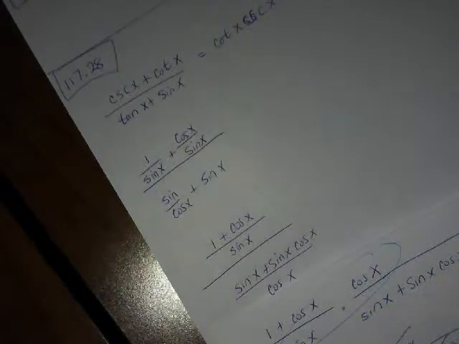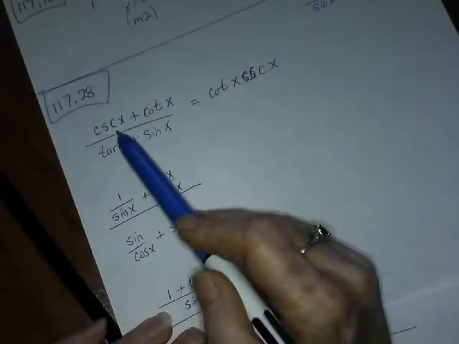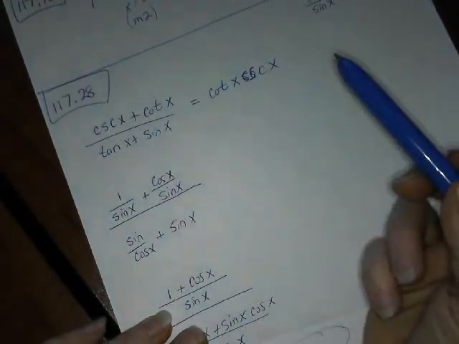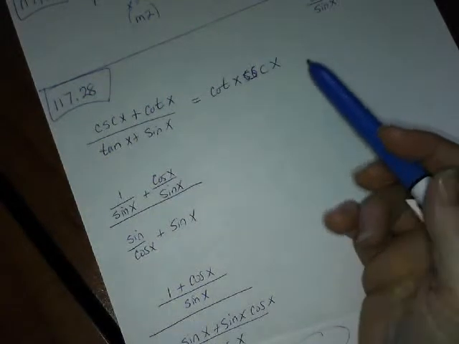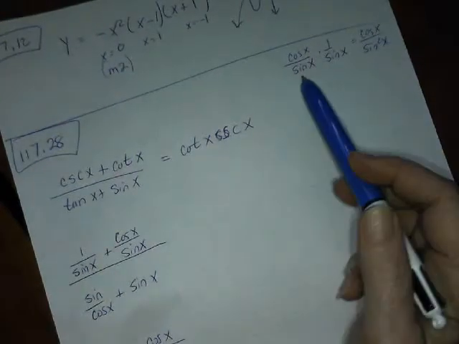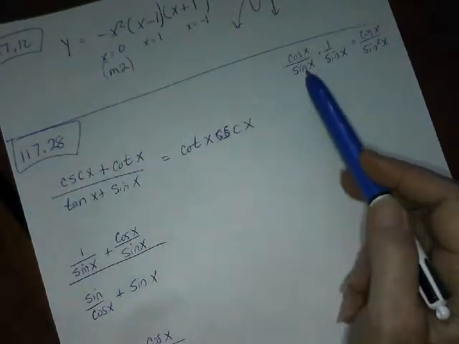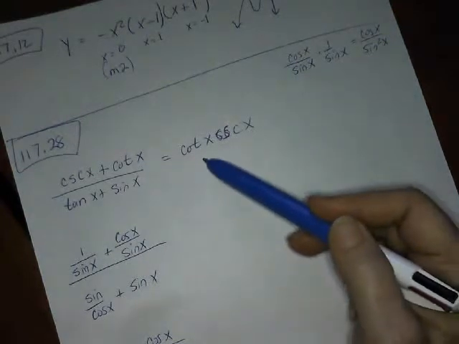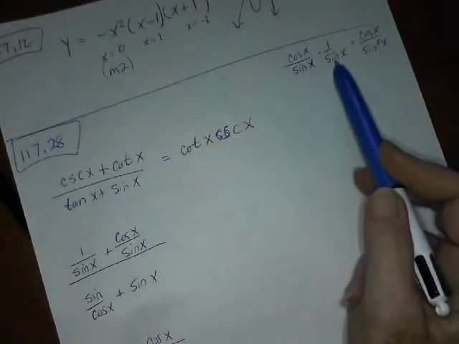This is lesson 117, number 28. It wants me to show the left-hand side equal to the right-hand side. And so I kind of fixed up the right-hand side a little bit. I know that cosine over sine is cotangent, and I know that's 1 over sine.